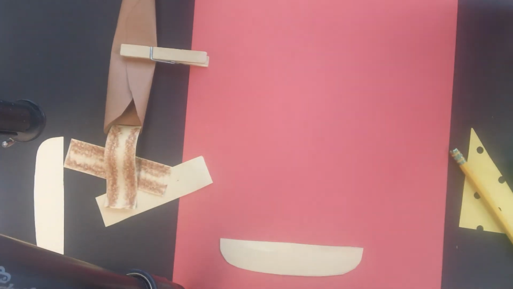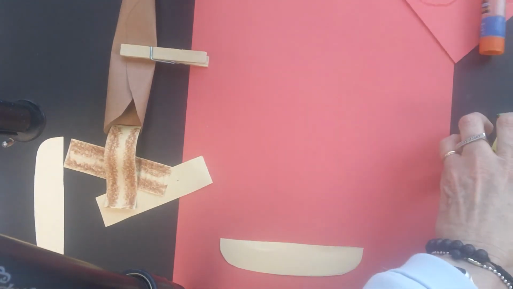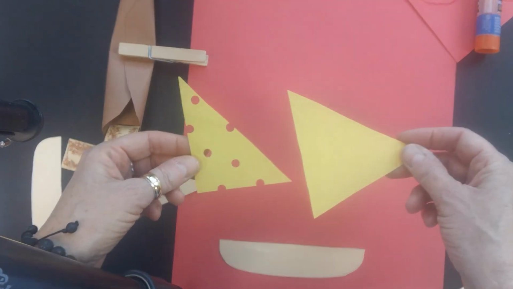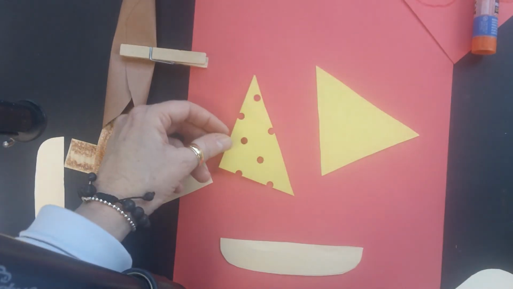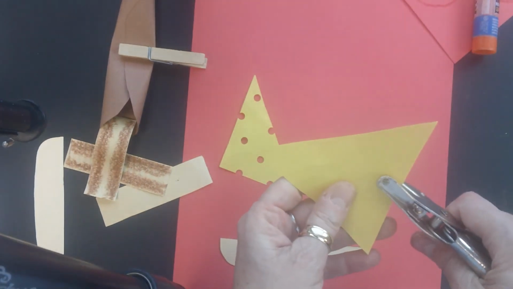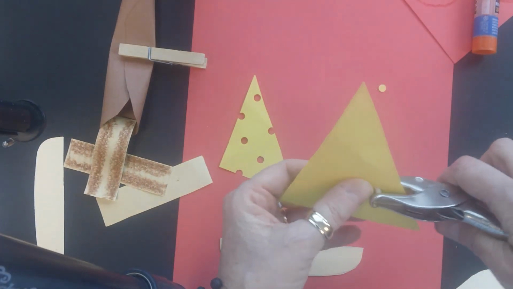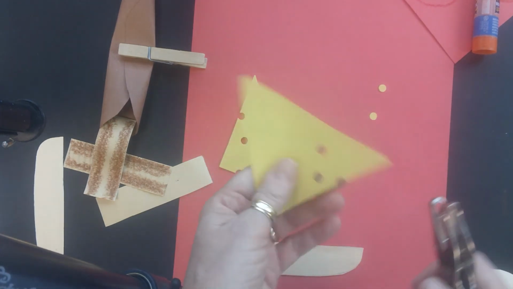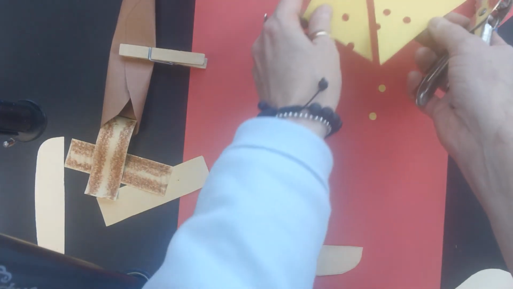So how do I do cheese? One way to do cheese is I have this yellow triangle paper, and you just take the hole punch and you punch a bunch of holes, and it's nice when you go right on the edge so you don't get the full circle. So that is how you can make cheese.